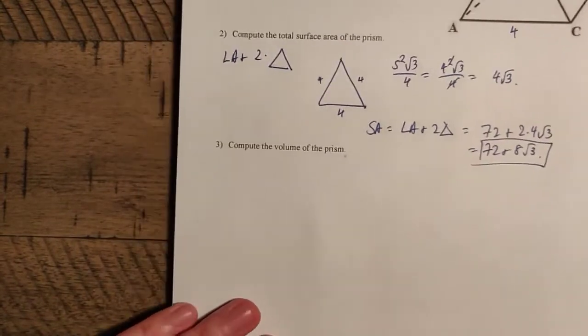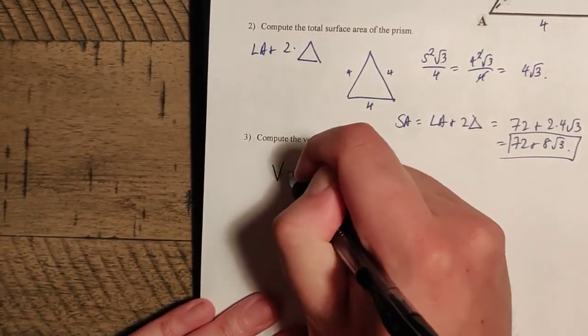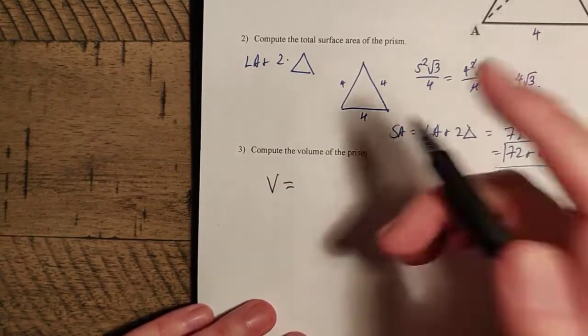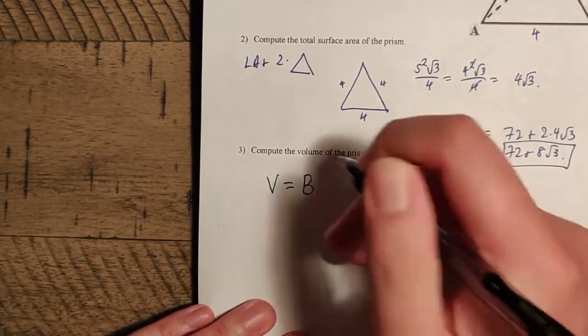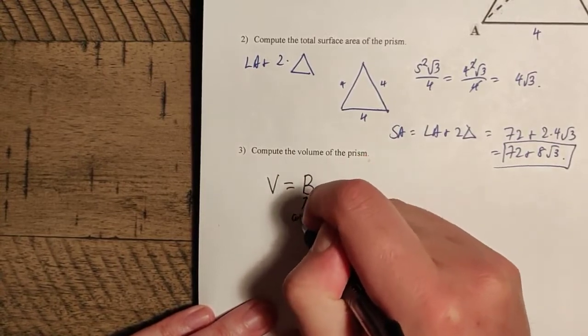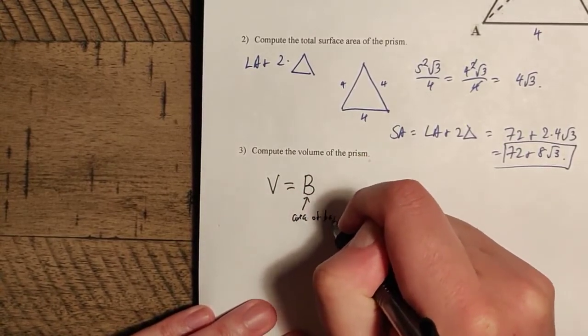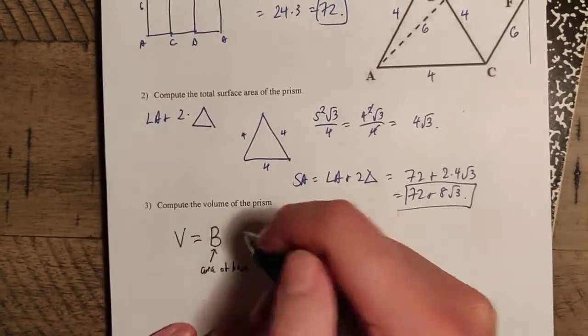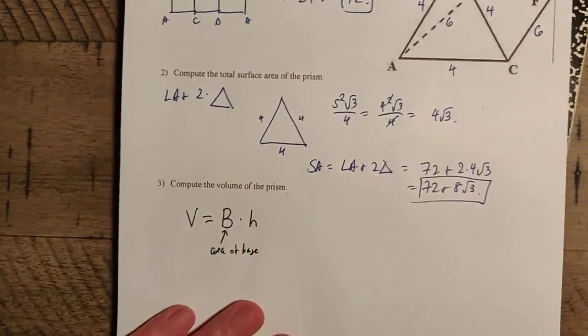Now, unfortunately, I'm not going to be able to prove this here, but intuitively, it makes sense that it's just a bunch of these bases here, where B is the area of the base. And then we also have the height, so how tall it is, because it's going to go back 6. So it's going to be times the height, or the altitude here.